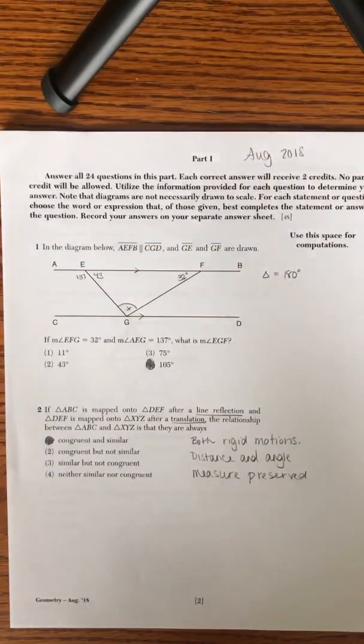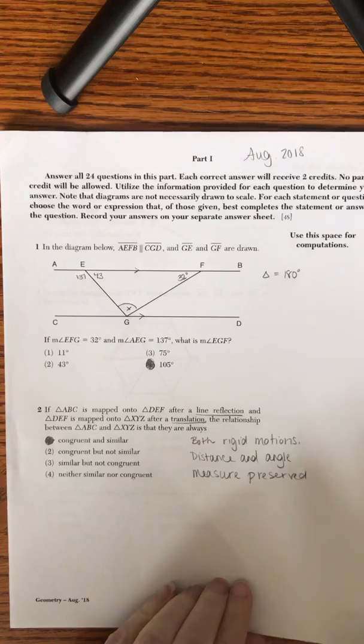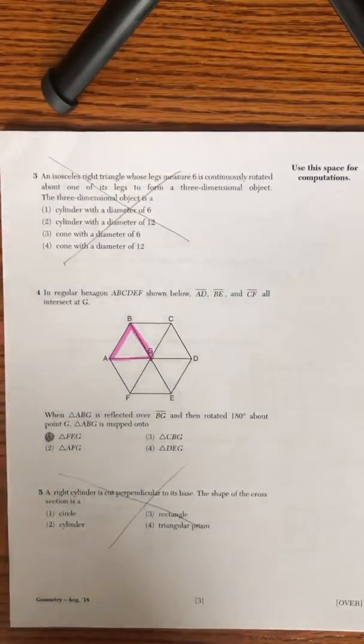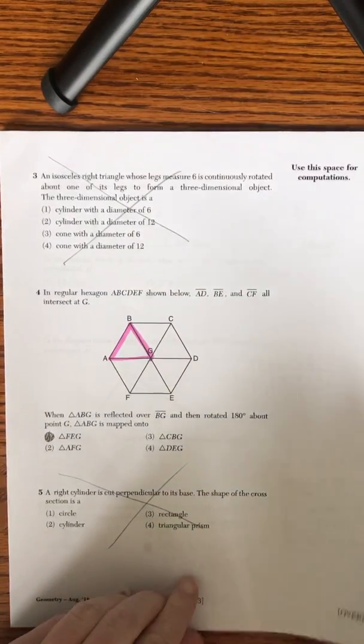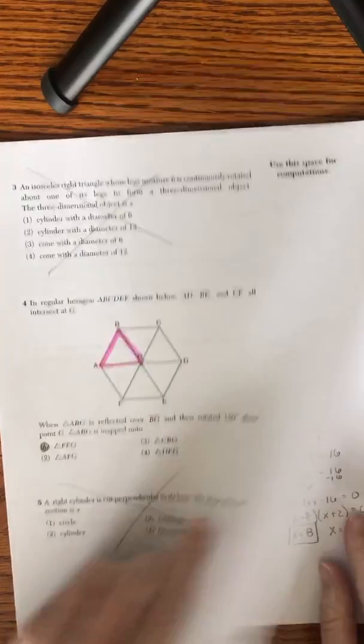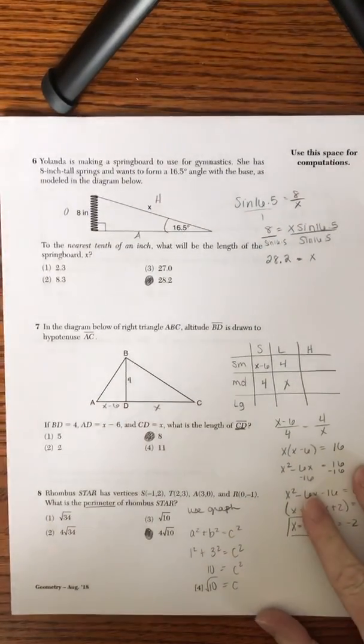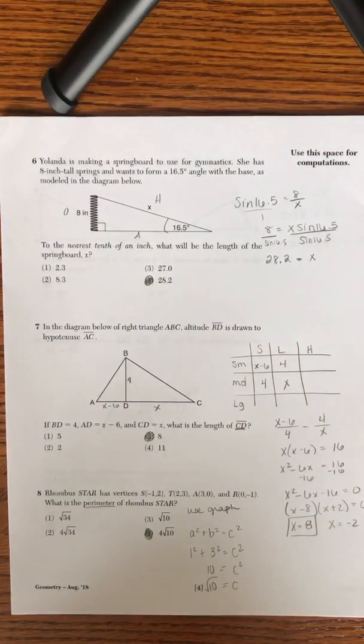Okay, so number 1 is 4, number 2 is 1. Skip 3, number 4 is 1, and skip 5. Okay, number 6 is trig, choice 4.